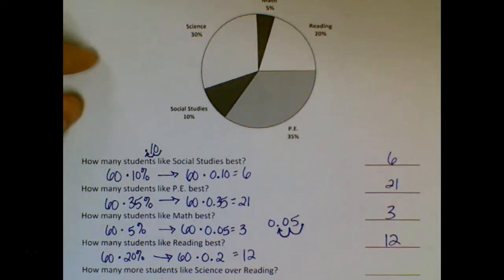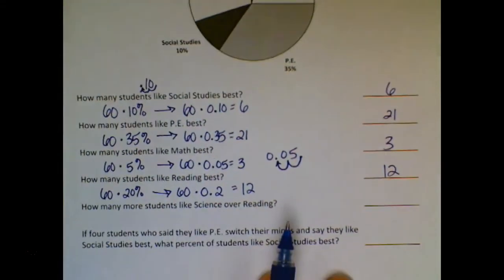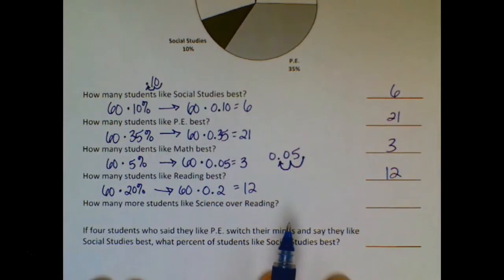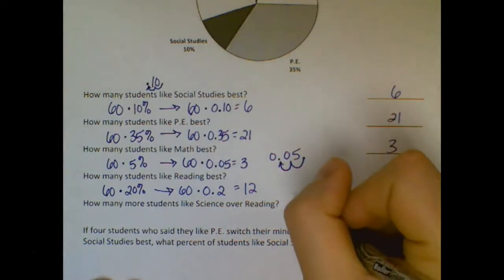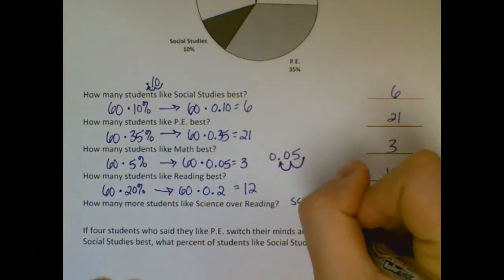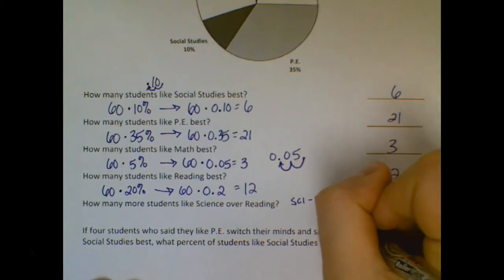All right, this next question's a little bit different. This is still making some conclusions, because what it's asking us is how many more students like science over reading. So what you end up having to do here is take how many prefer science and then subtract how many prefer reading. So it's science minus reading.